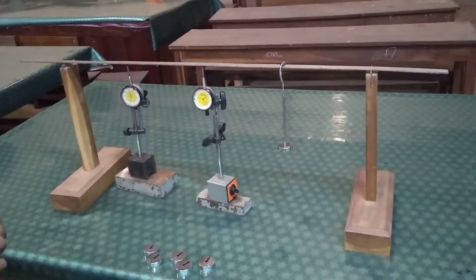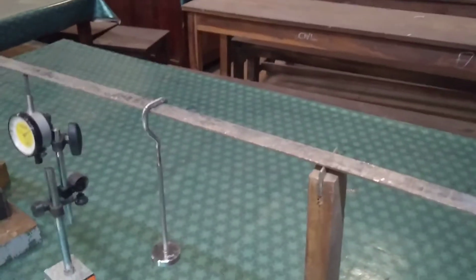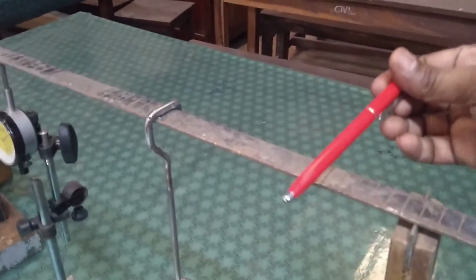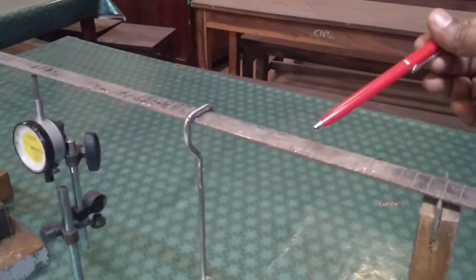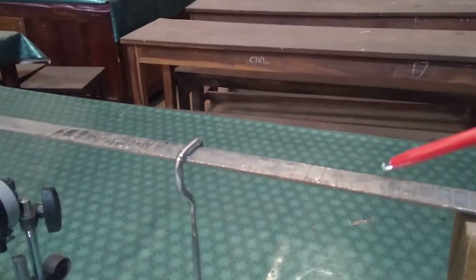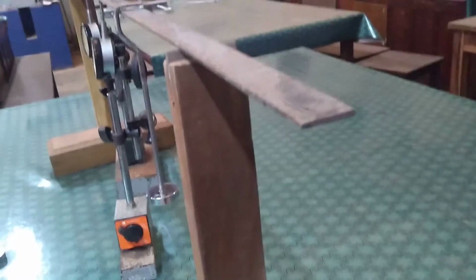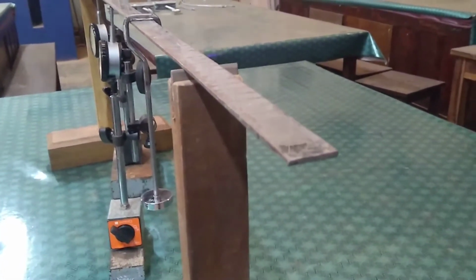So here the structure is actually a beam, a steel beam, and this is the steel beam that is used for proving the Maxwell reciprocal theorem. The steel beam has some depth in the vertical direction and the breadth is measured in the horizontal direction, so that it has a certain cross-section area. You can view this from the end view. This is the cross-section. So depth is actually smaller compared to the breadth.